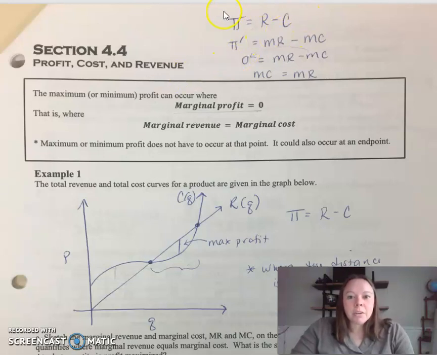Now, just a quick reminder up here, profit is revenue minus cost. Revenue is price times quantity. Those are two really important equations that we're going to build off of.